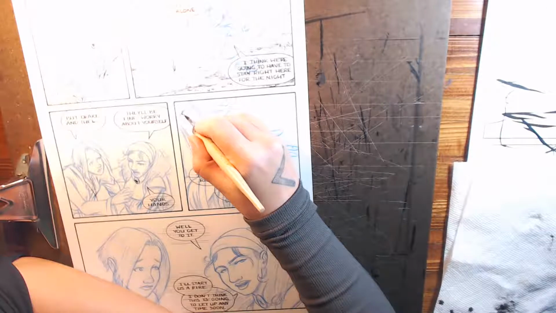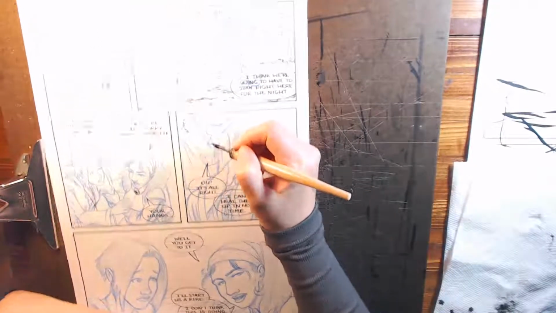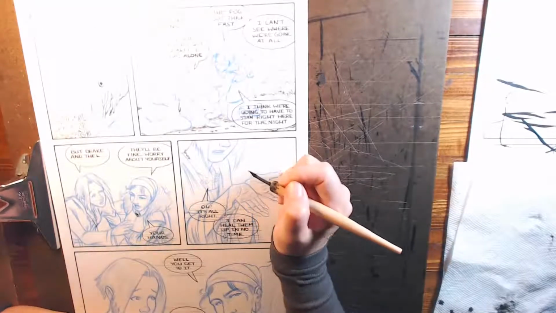So the nib inking is not going to take very long on this page. So there's an ink drop or smear. How do I fix it?